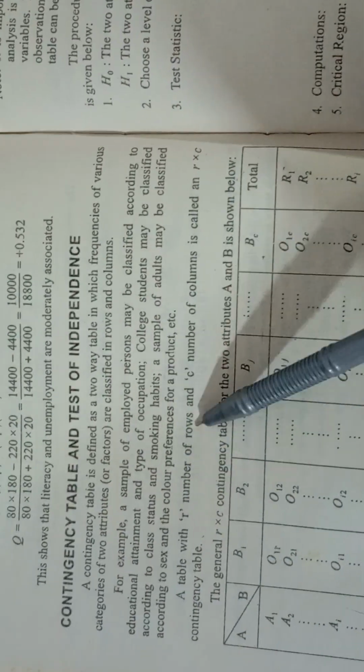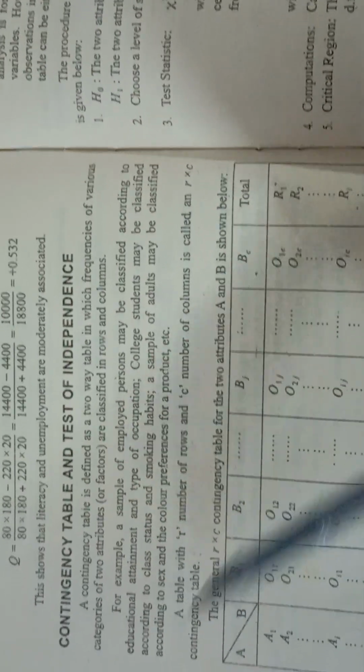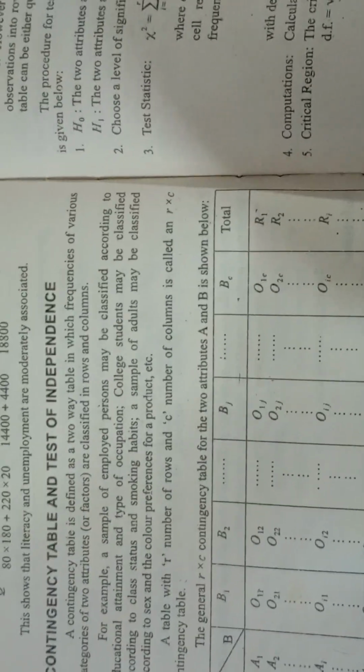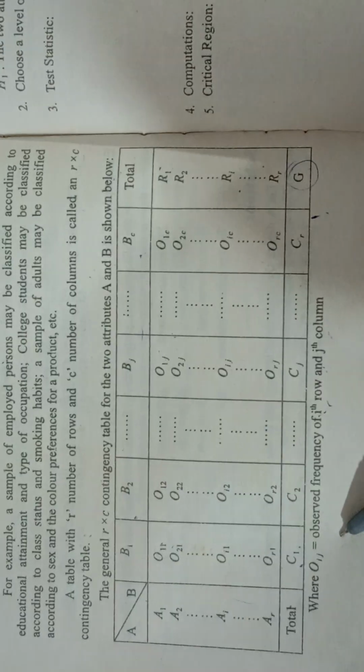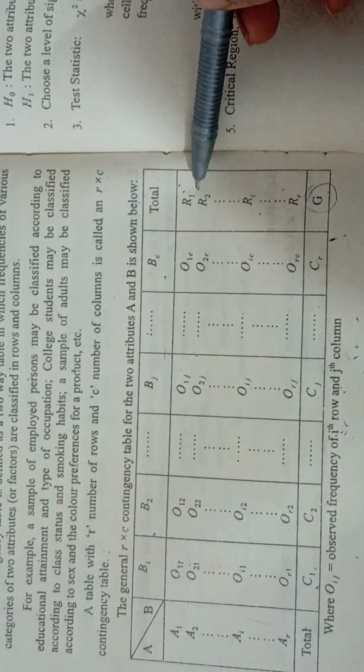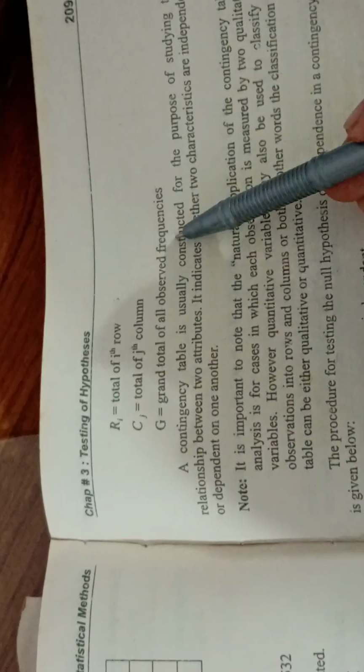R denoted by number of rows and C number of columns is called an R into C contingency table. This is a table where A and B are two attributes, and O represents the observed frequencies in the ith row and jth column. I and J represent numbers. R is denoted by row and G the grand total of all observed frequencies.